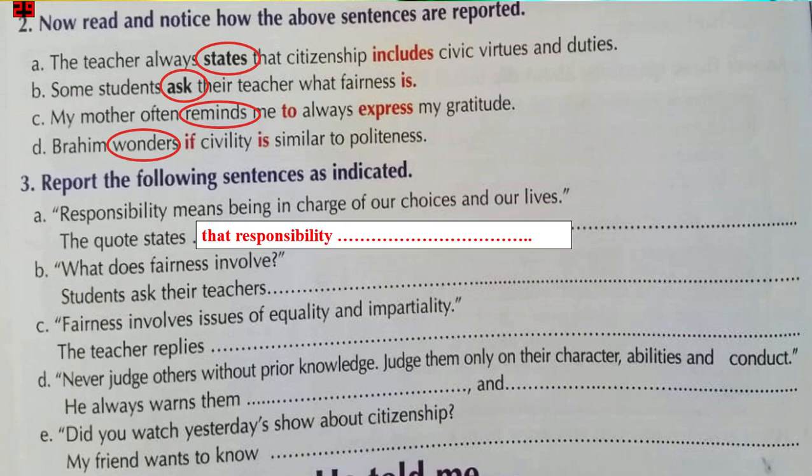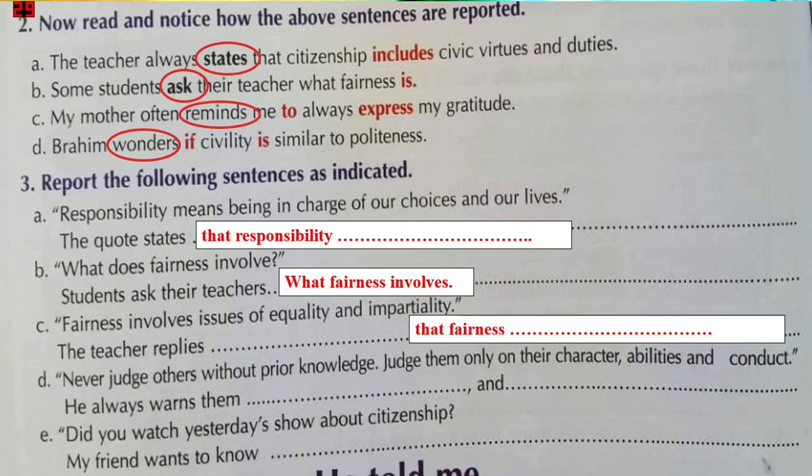الجملة الثانية what does fairness involve؟ هنا students ask their teacher what fairness involves. يعني شنو عملنا التغيير؟ بدلنا السؤال، ما بقاش السؤال، بمعنى الجملة ما بقاتش interrogative ولات affirmative. Fairness involves issues of equality and impartiality. Now the teacher replies that fairness ونكملوا الجملة هي هذيك. Never judge others without prior knowledge. Judge them only on their characters, abilities and conduct.